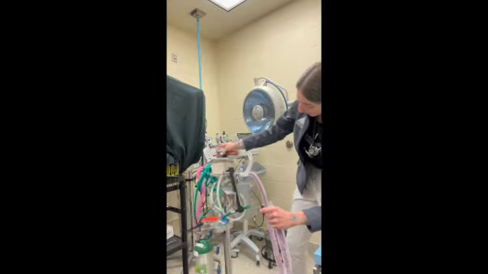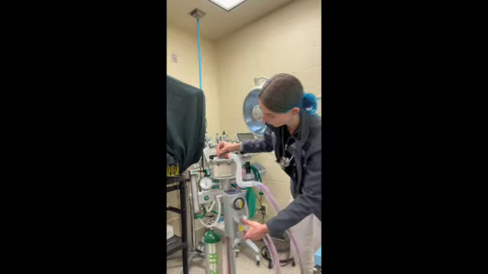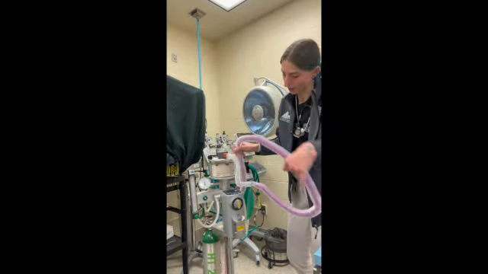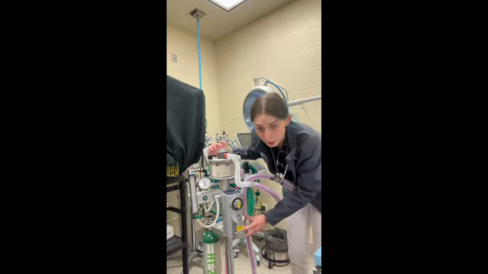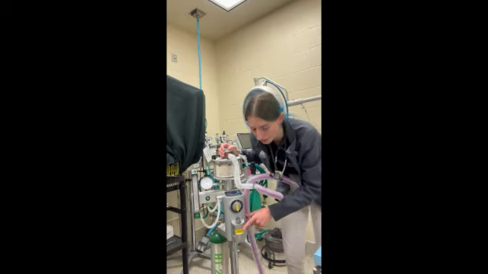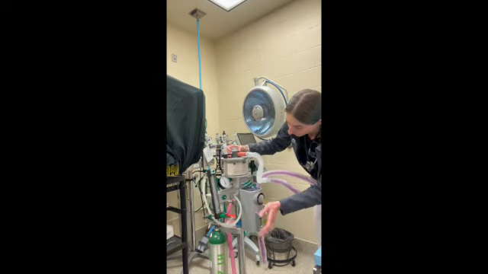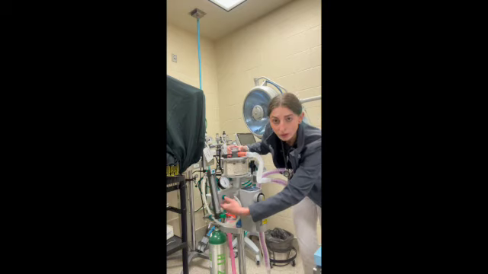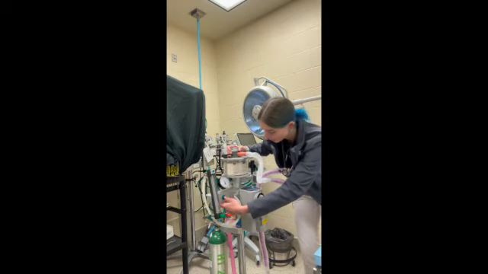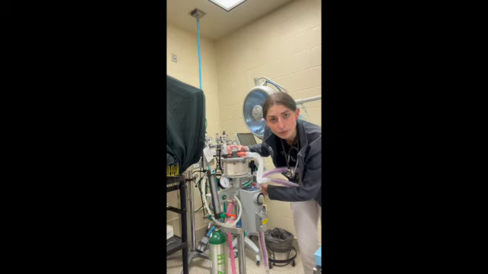Following around here, on the front, this is where you will instill your inhalant, and here is your knob to set your inhalant to different percentages. Here is your oxygen flush valve that you can utilize to flush your reservoir bag.